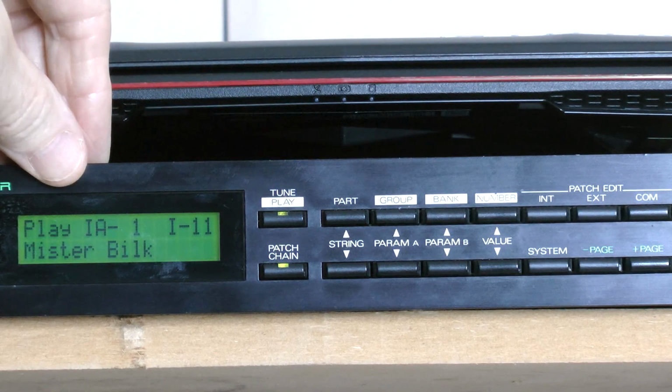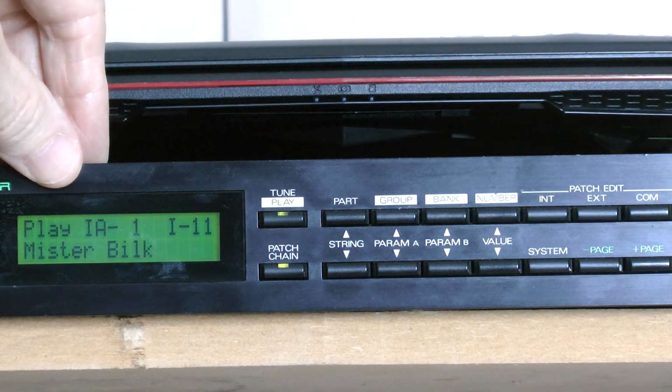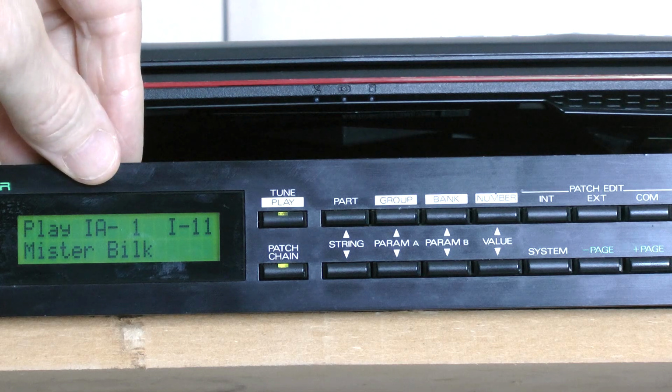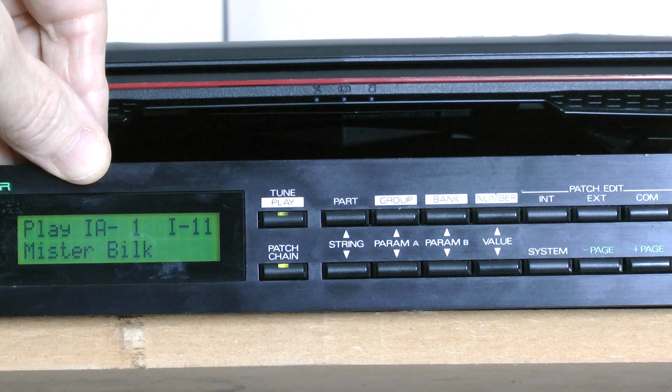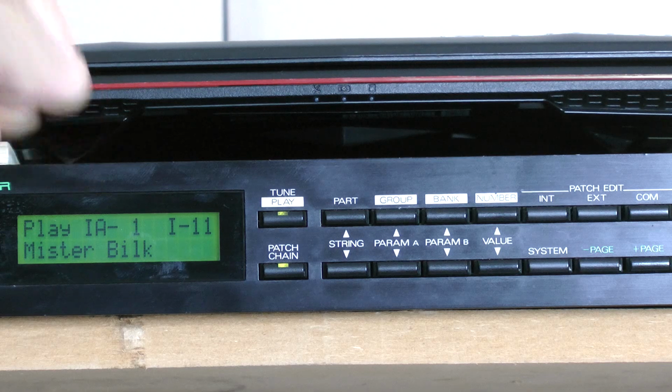You will also see the Patch Chain Performance program, the bank and the number the program is situated in. You'll also notice there is no asterisk on the screen. This reaffirms you are now out of the edit mode.